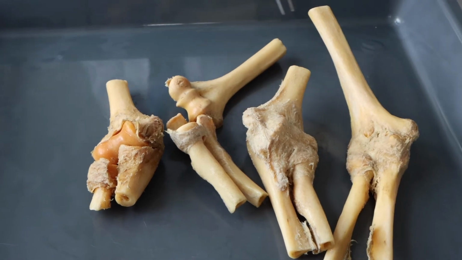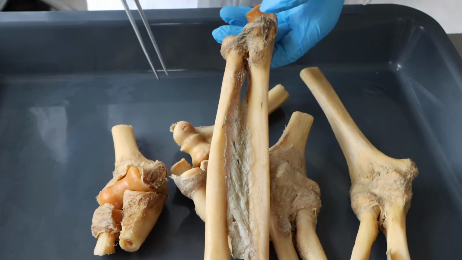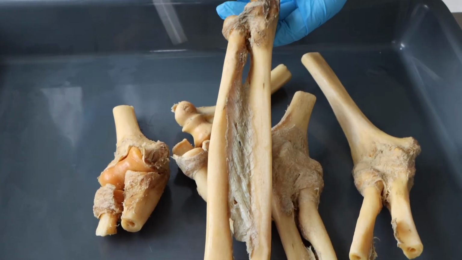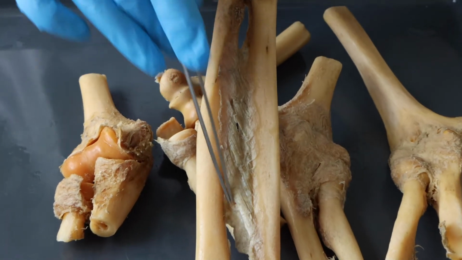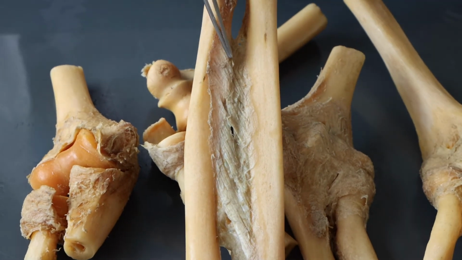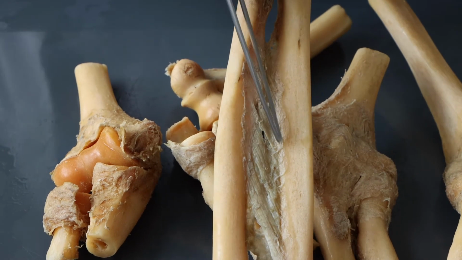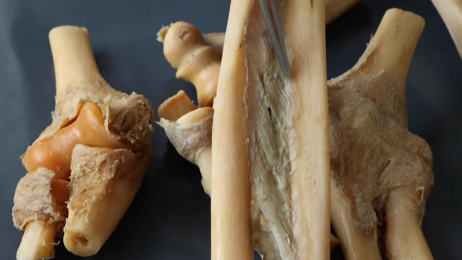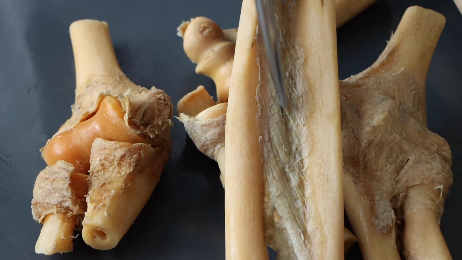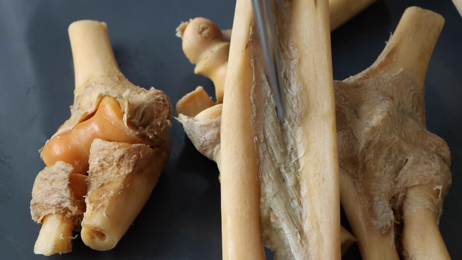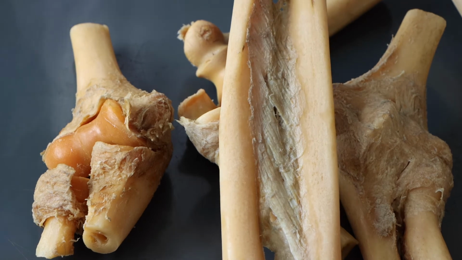And another connection between the radius and ulna, this is the radius and this is the ulna, is this tough membrane which goes obliquely from the interosseous margin of the radius downward to the sharp edge, the interosseous margin of the ulna. That's why it is called the interosseous membrane, and it connects the radius and ulna together.